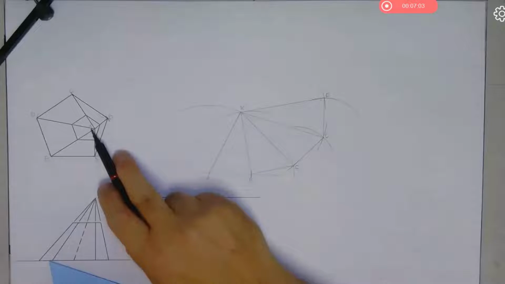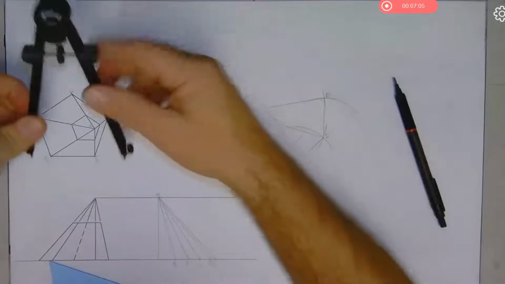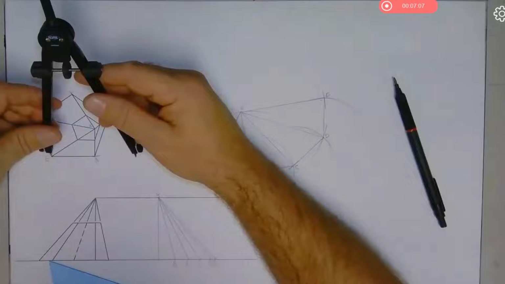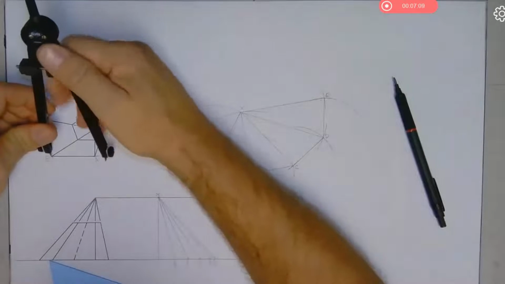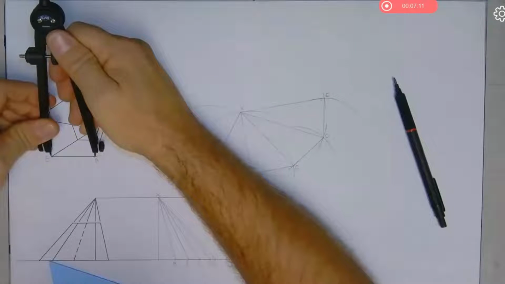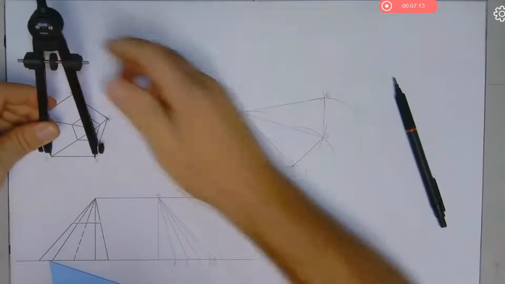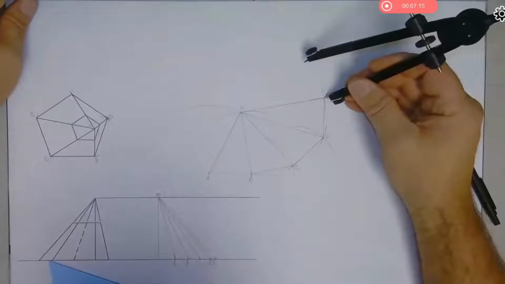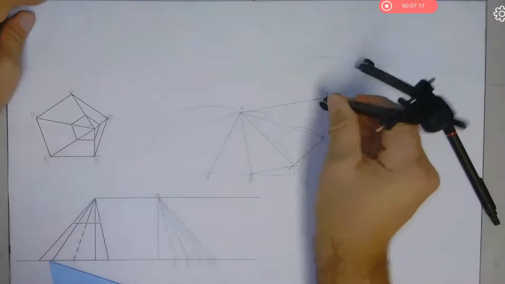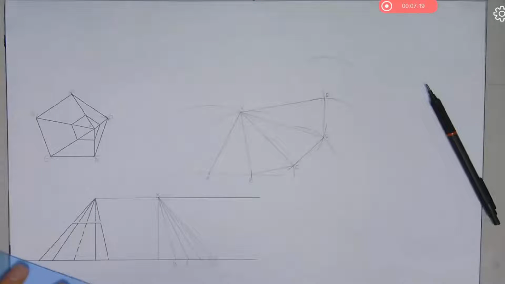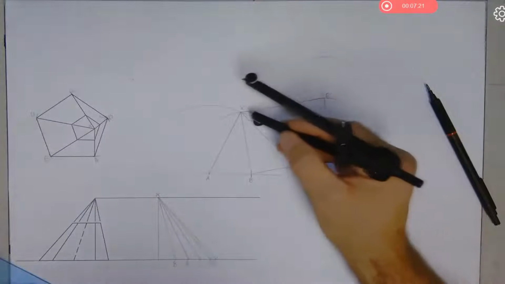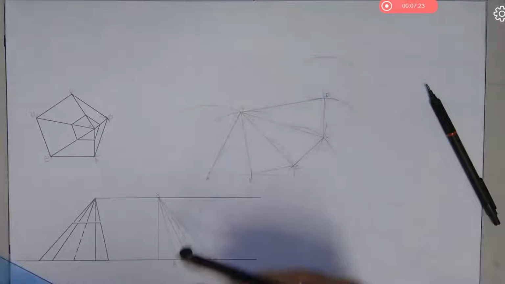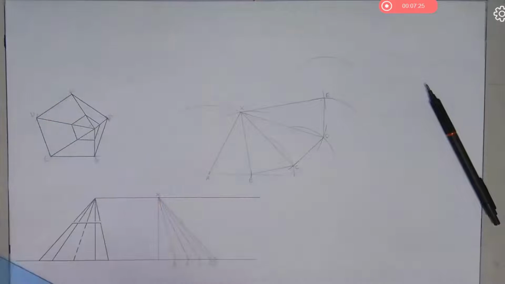Let's find the true length of E to A. Here, so somewhere along this arc, and then of course this is going to be the A to X, same as this one, because that's where they're going to meet.